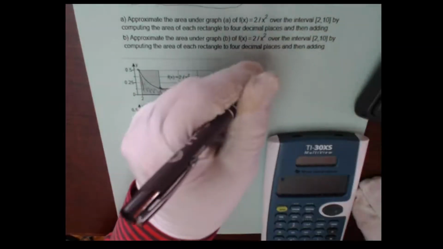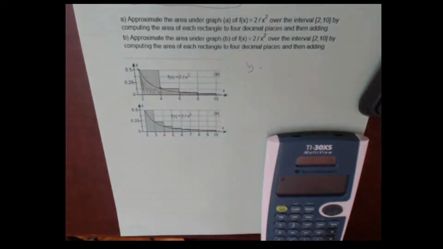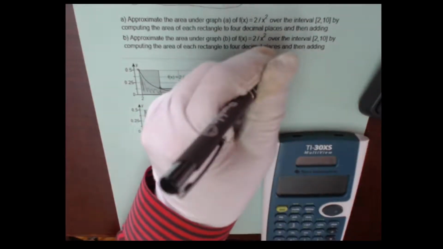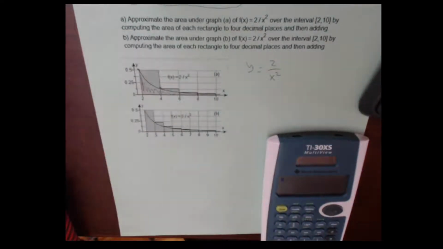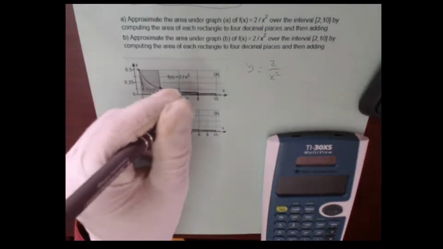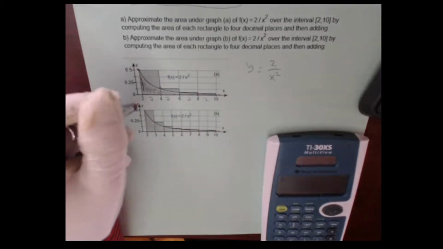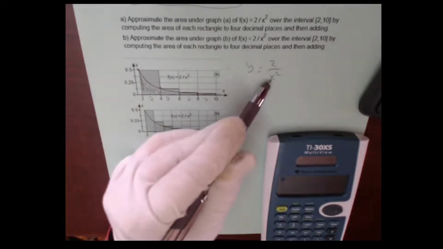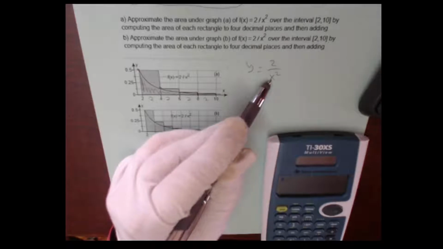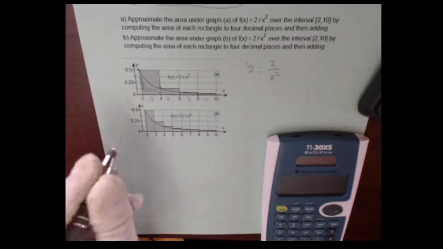Our function is y equals 2. Oops, sorry about that. Our function is y equals 2 over x squared. And basically, we just need to find all of these heights. The width is going to be 2 every time for this first one. So this first one is going to be 2. I plug in 2 over here, which is going to be 2 times 2.